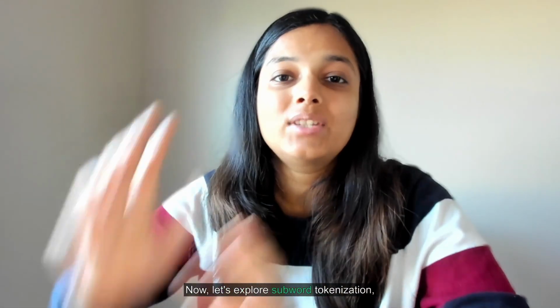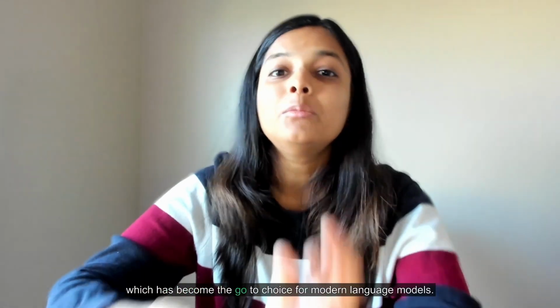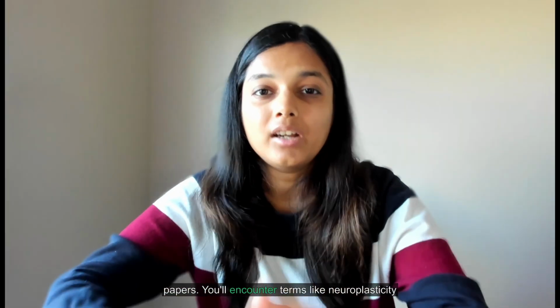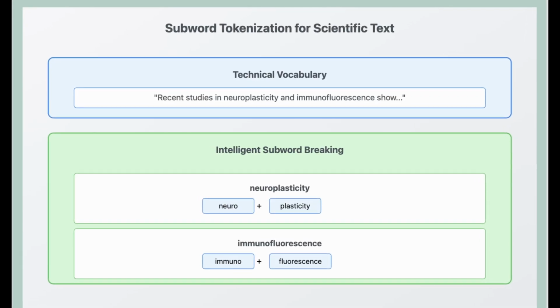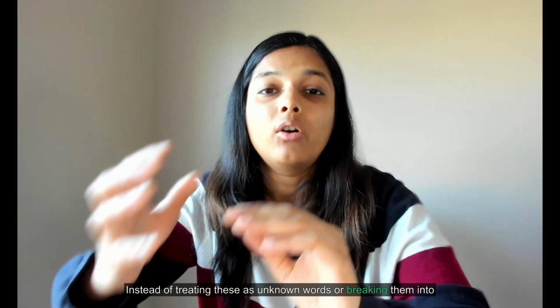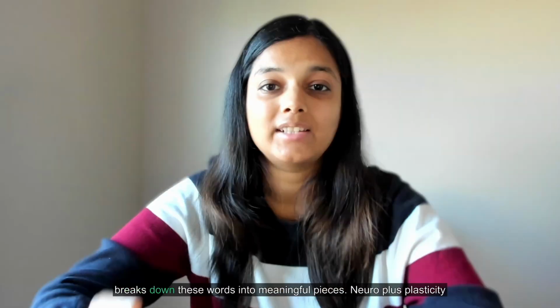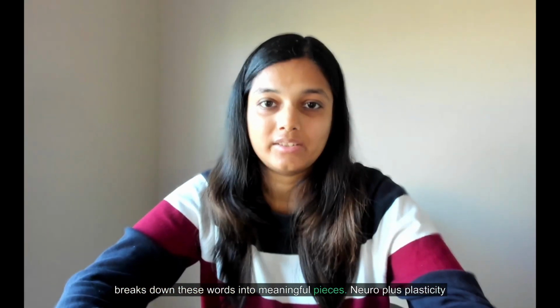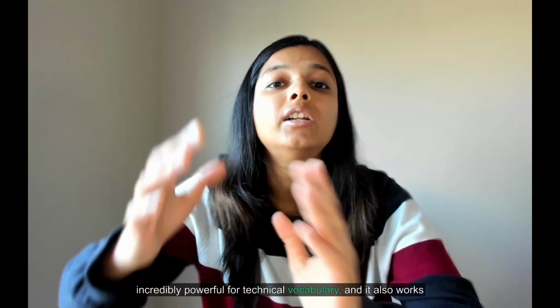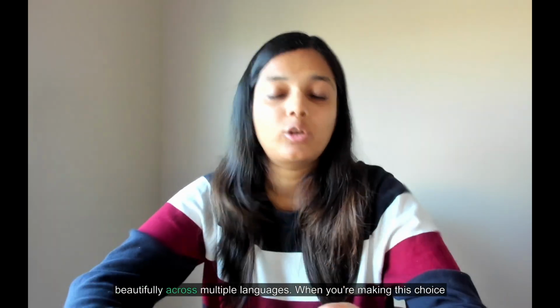Now, let's explore subword tokenization, which has become the go-to choice for modern language models. Here's why. Imagine you're building a system to process scientific papers. You'll encounter terms like neuroplasticity or immunofluorescence. Instead of treating these as unknown words or breaking them into individual characters, subword tokenization intelligently breaks down these words into meaningful pieces. Neuro plus plasticity or immuno plus fluorescence. This is incredibly powerful for technical vocabulary, and it also works beautifully across multiple languages.